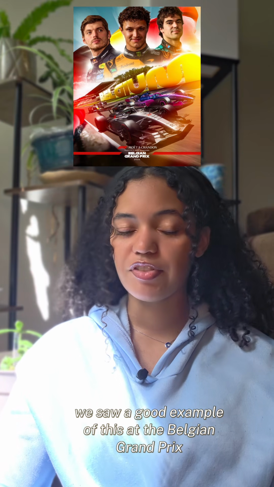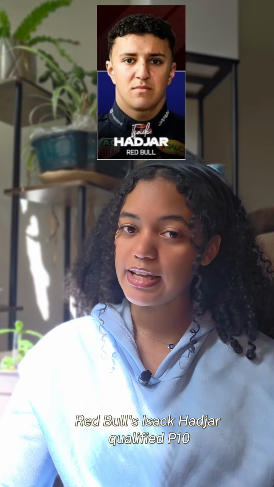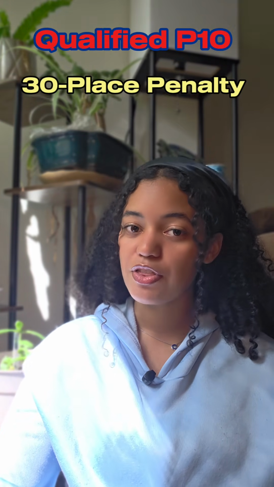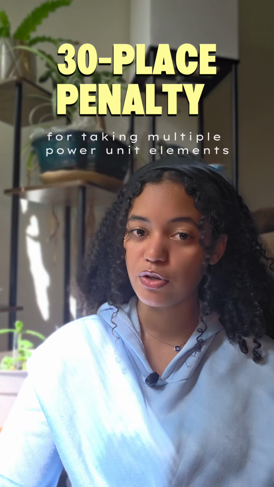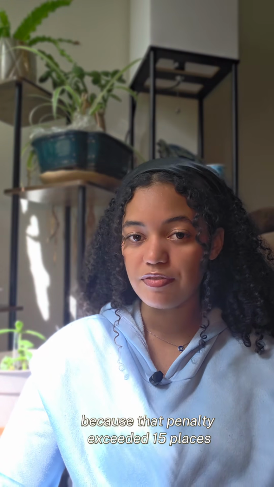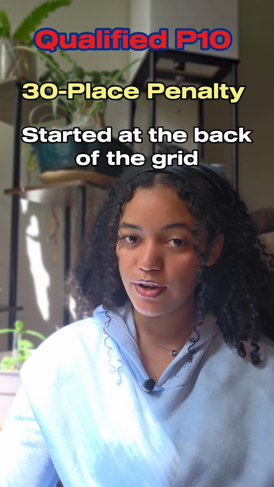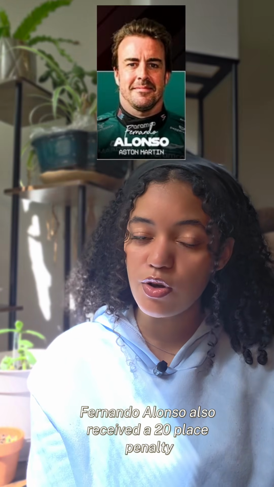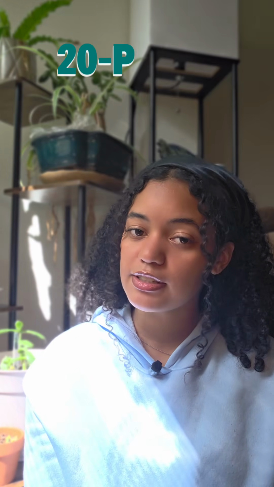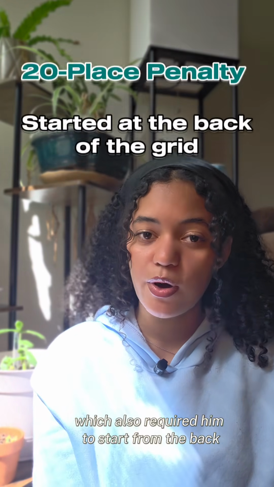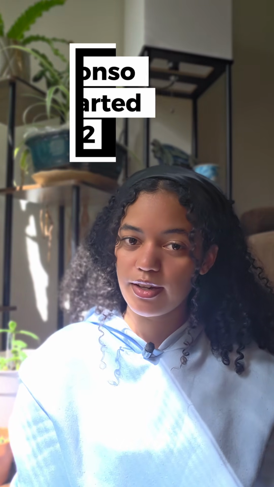We saw a good example of this at the Belgian Grand Prix. Red Bull's Isaac Hadjar qualified P10 but received a 30-place penalty after taking multiple power unit elements. Because that penalty exceeded 15 places, he was required to start at the back of the grid. During the same Grand Prix, Fernando Alonso also received a 20-place penalty for taking additional power unit elements, which also required him to start from the back of the grid. Yet Hadjar started in P21 while Alonso started in P22.